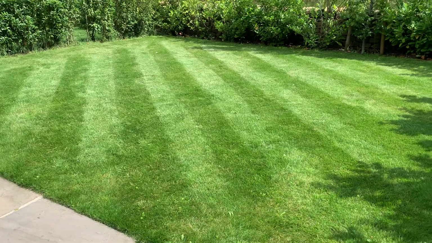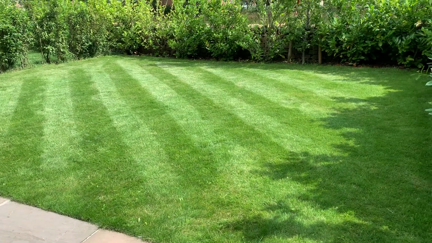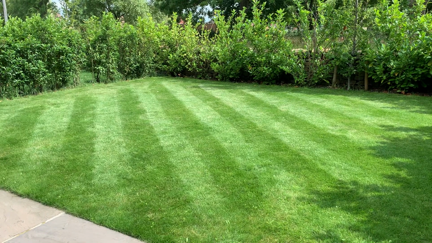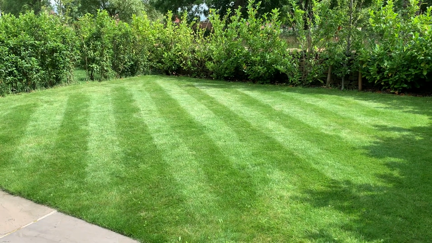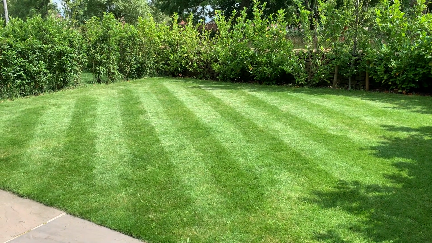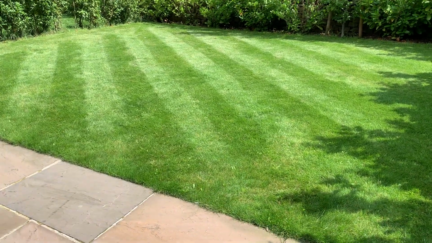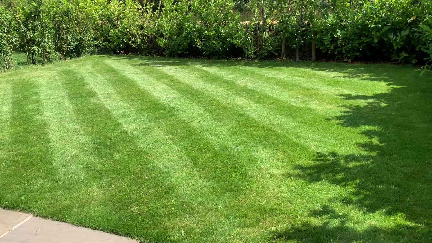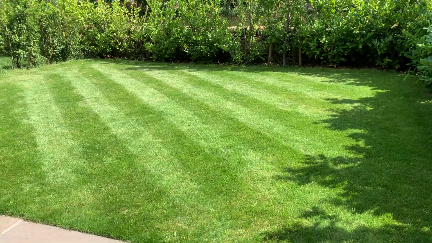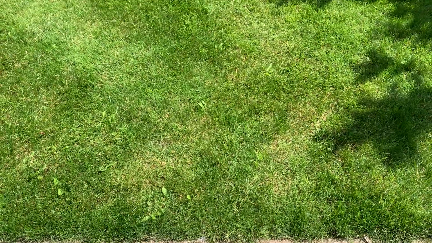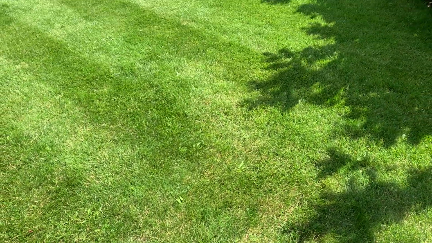Now, the idea is that if you look at it from a distance, you get the overall general vibe of the lawn. And then if you look at it as square metre sections, you can work out what problems you're working with. And by looking at several square metres of lawn, you get an idea of where you're going with your problems.